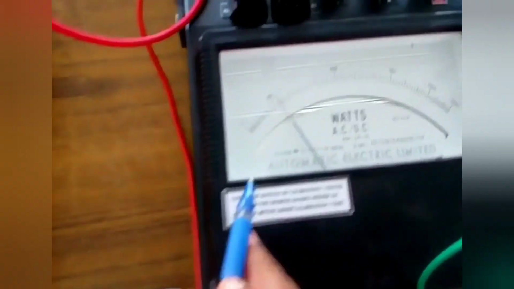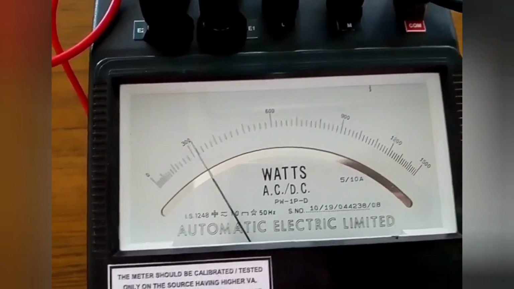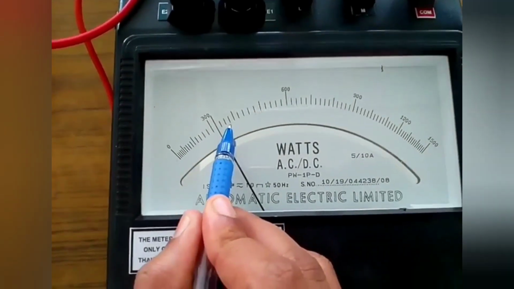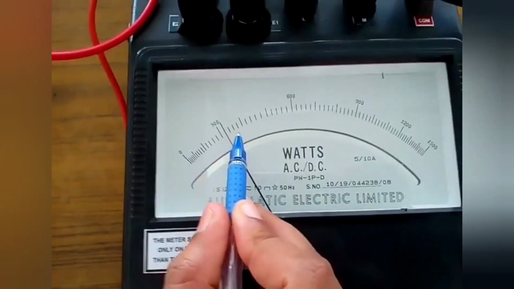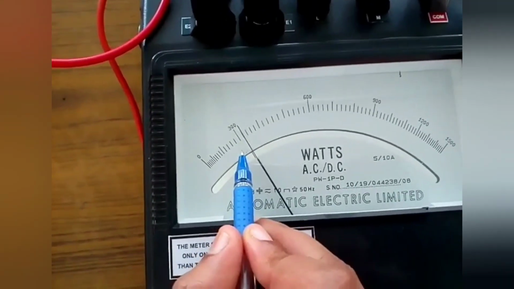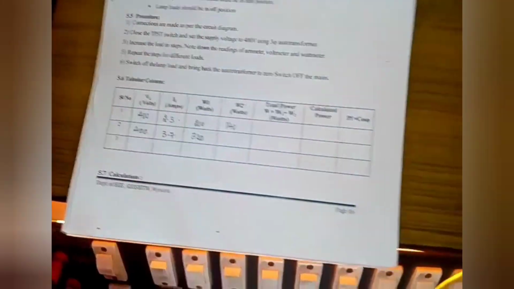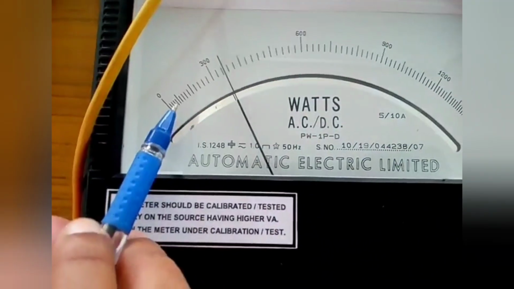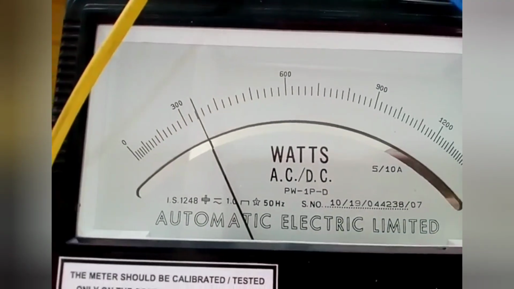If you observe the wattmeter reading, after 300 each small line is 400, then 500, and 600. Between 300 and 400 you have only 5 lines, so each small line we are taking as 20 watts, so 320. So W1 is 320, and similarly W2, if you observe, is the same way, 320, 340, 360. So here we can record that as 340. Next, let us switch on an equal number of switches.